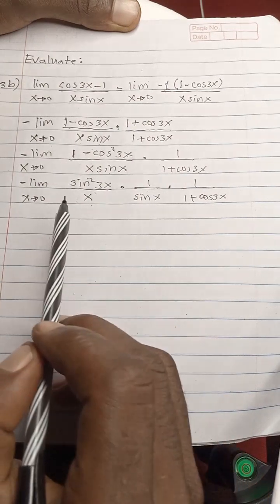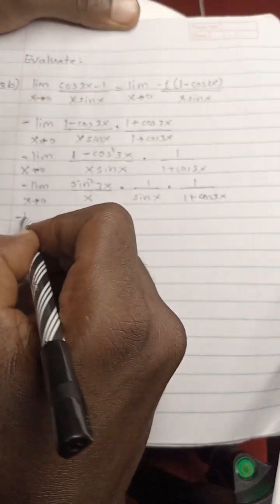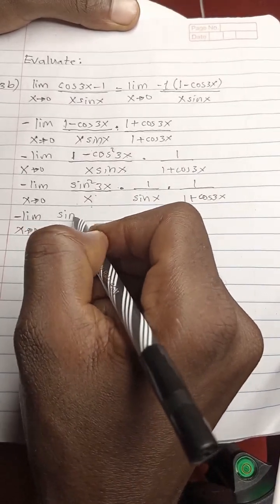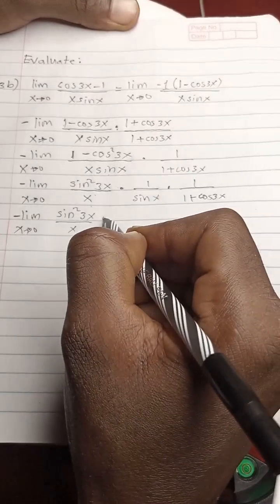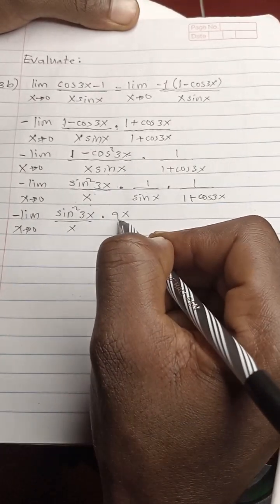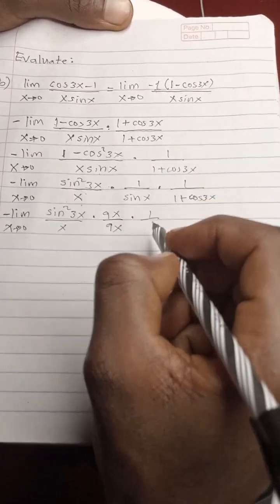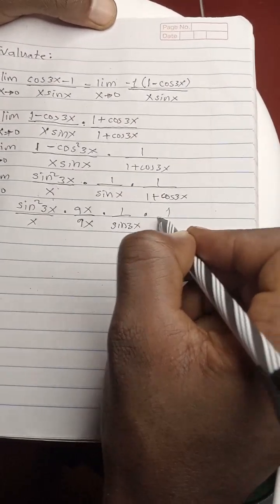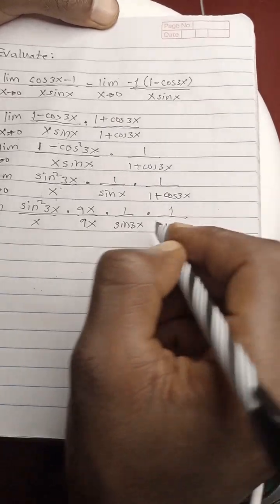So I will have to multiply by 9x and divide by 9x. So I'll have minus the limit as x approaches 0 of sin squared 3x all over x times 9x all over 9x times 1 over 1 plus cos 3x. Great.